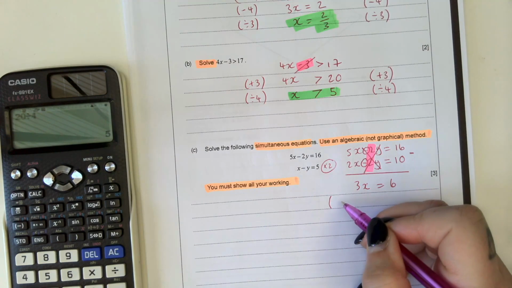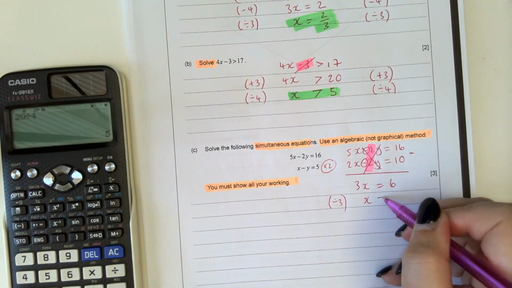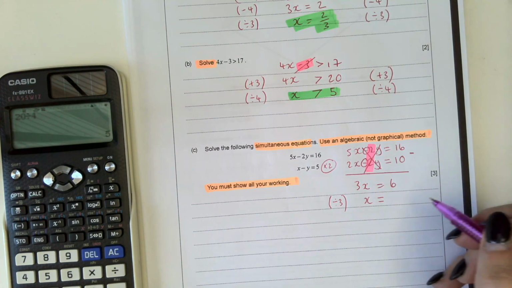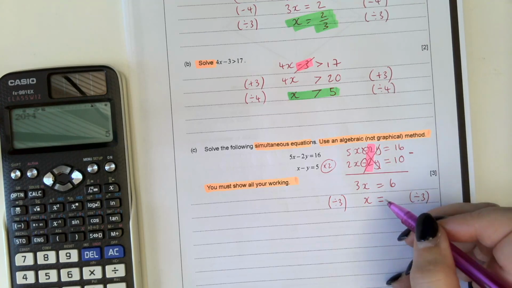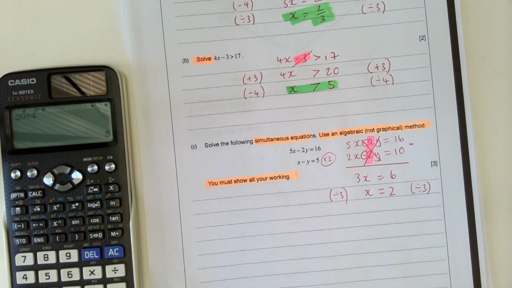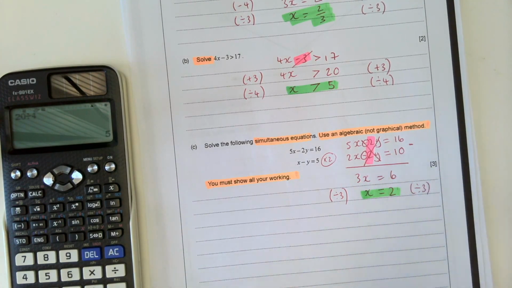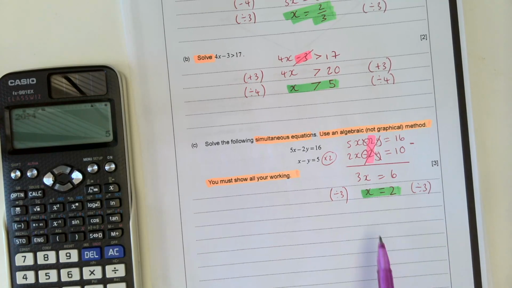The inverse of multiplying by 3 is to divide by 3. 3x divided by 3 gives me x and isolates x for me. Do the same on the right hand side to balance the equation. 6 divided by 3 is 2. There's no separate answer line here for my x and my y value, so I'm going to highlight that my x value is 2. Okay, final step.